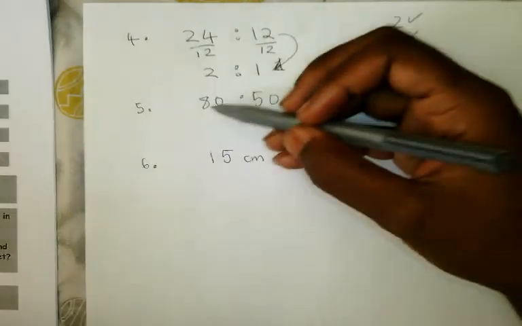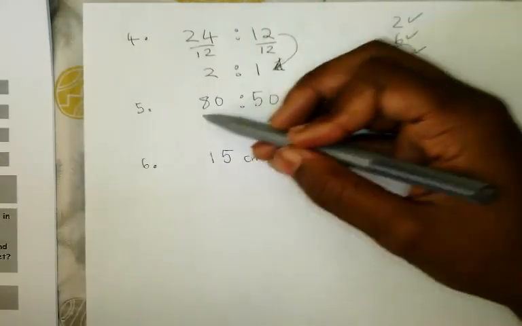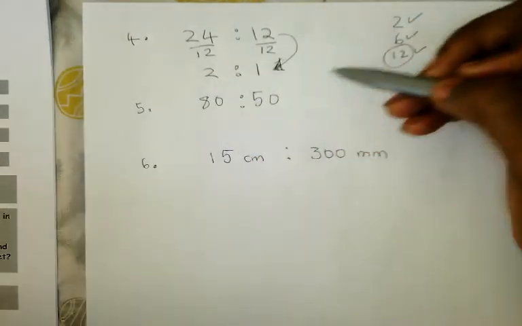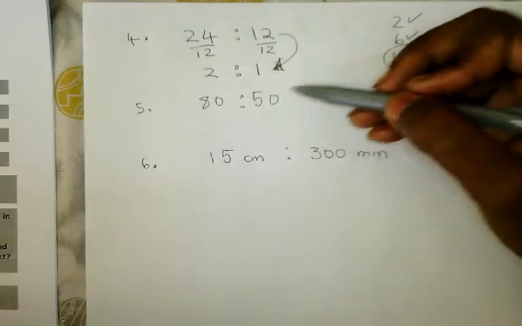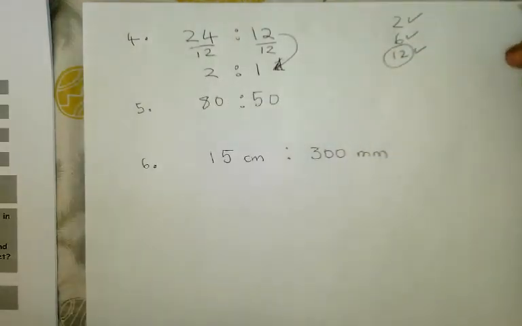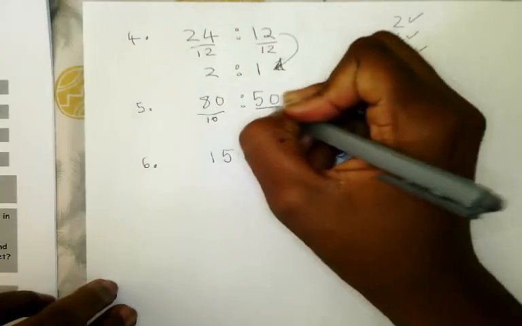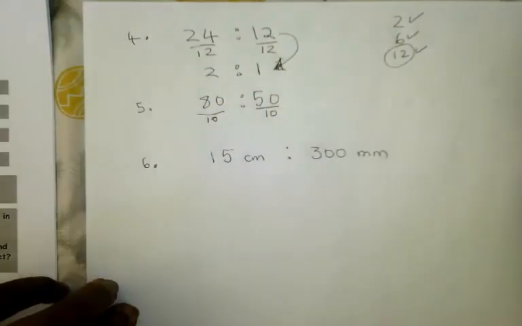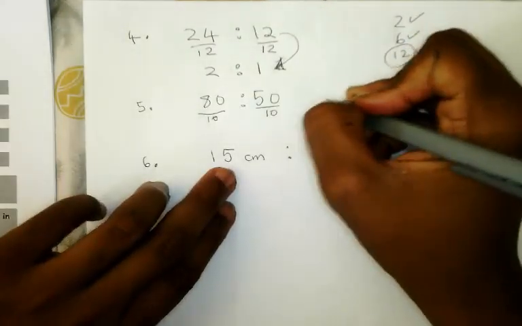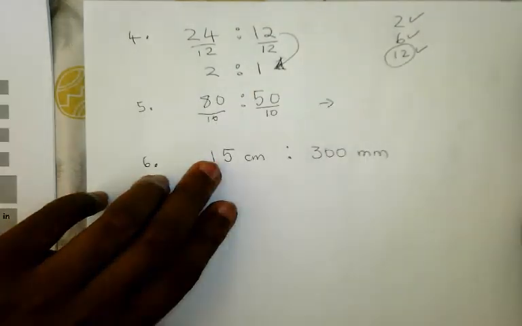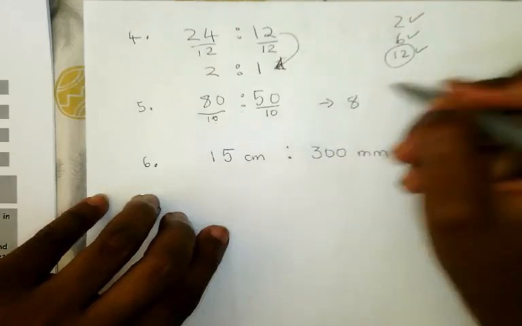Okay, let's look at this one. Look for a number that can go into 80 and 50 without a remainder. I'm not sure yet, but let me divide by 10. I divide by 10, I'm going to get 10 goes into 80 8 times.